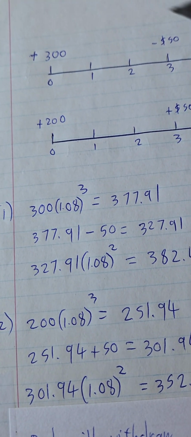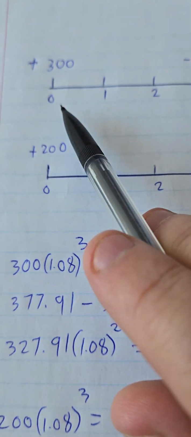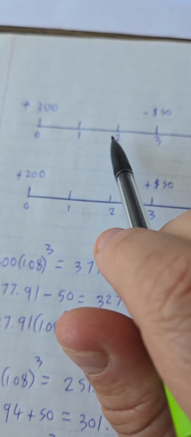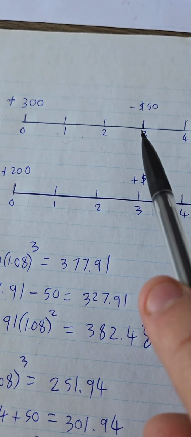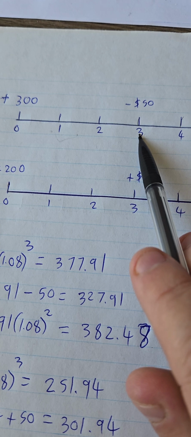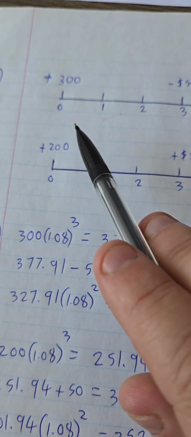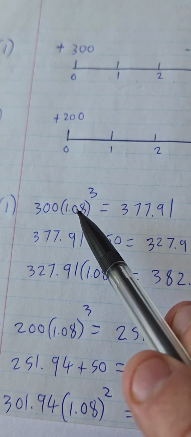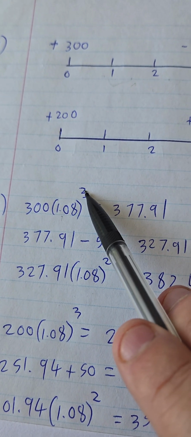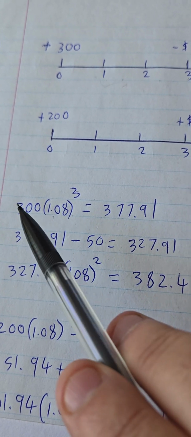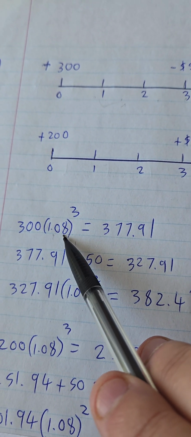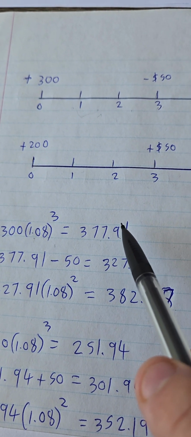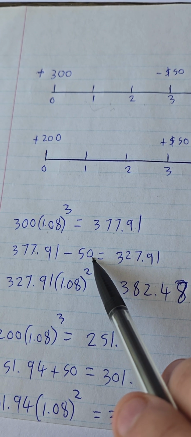So what we do is, remember with compound interest, in this case we said it's 8%. So each year we're multiplying by 1.08. And what we do is we do it just for the first 3 years, and then we do that modification. Instead of saying times 1.08 times 1.08 times 1.08, it's like saying 1.08 to the 3. That's a quicker way of writing this out 3 times. So I've got 300 times 1.08 to the 3 equals 377.91.